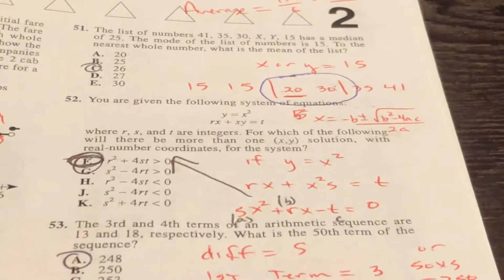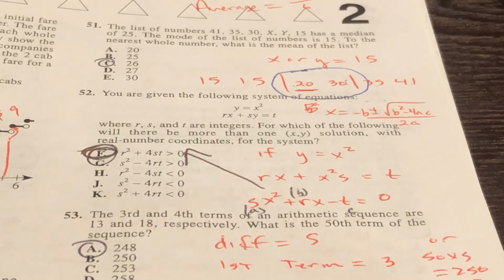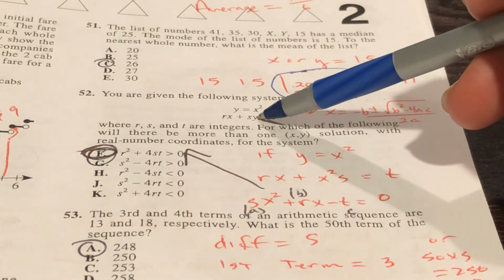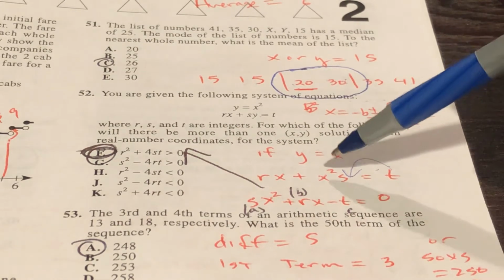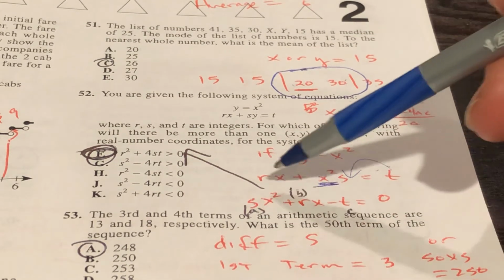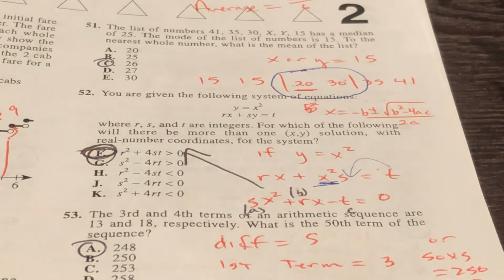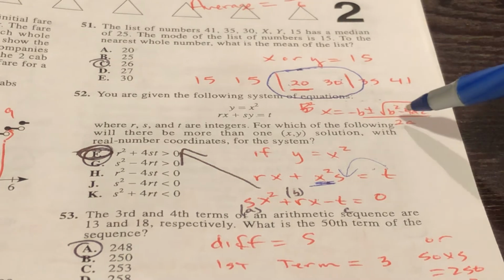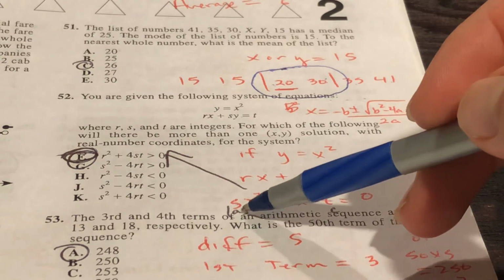You are given the following system of equations. Okay, so first off, if y is equal to x squared, then you have rx plus x squared y is equal to t. Move t over, put the x squared first. x squared plus x minus t, you have s and r there. Quadratic formula: for which of the following will there be more than one solution? So this is the quadratic formula here. x equals negative b. This is b.